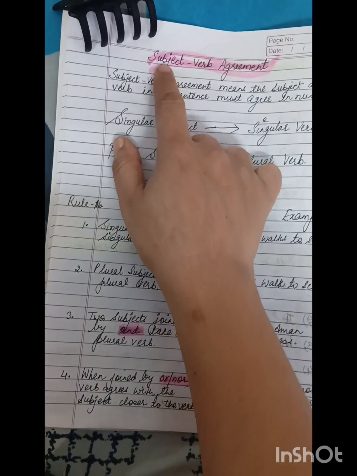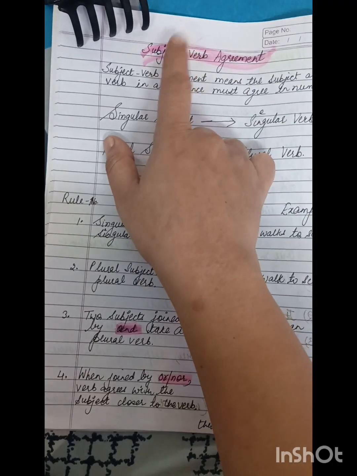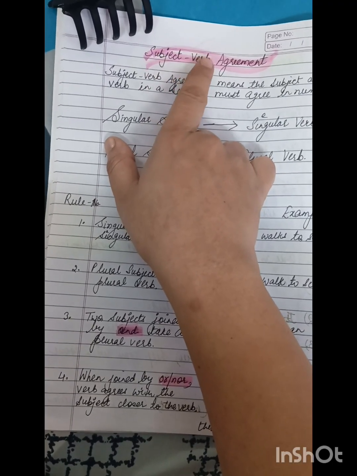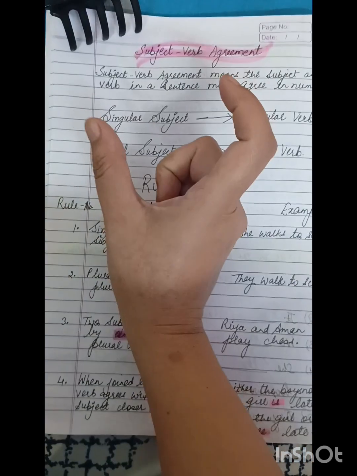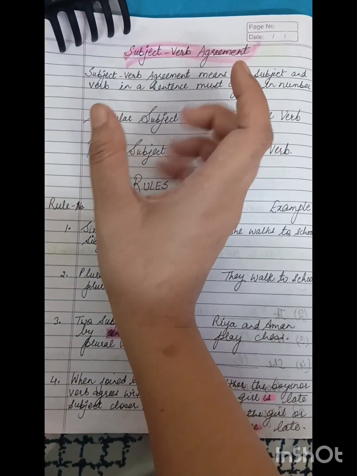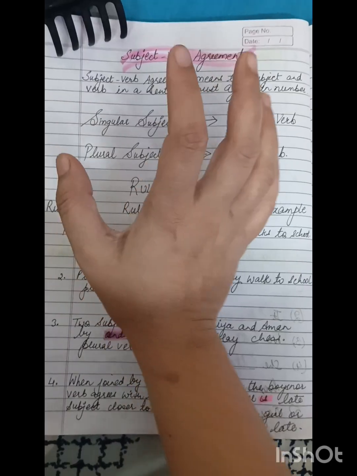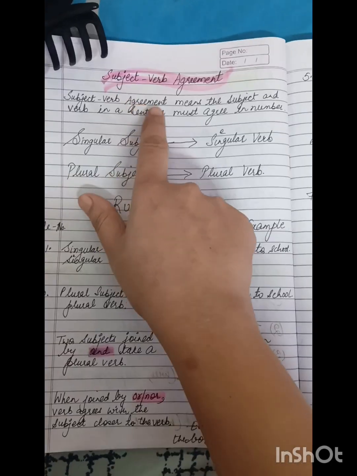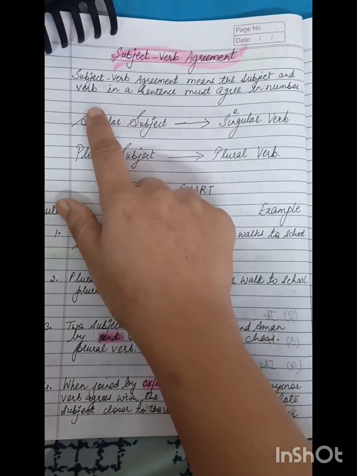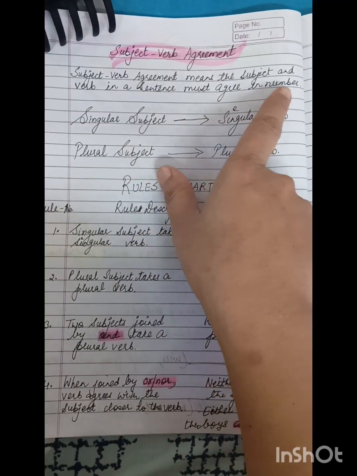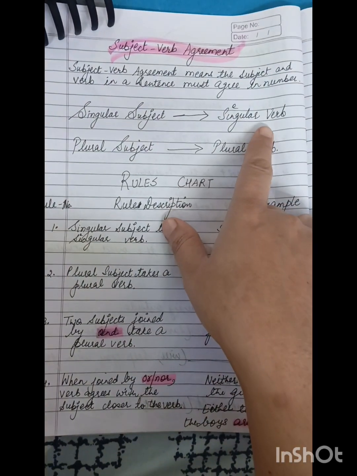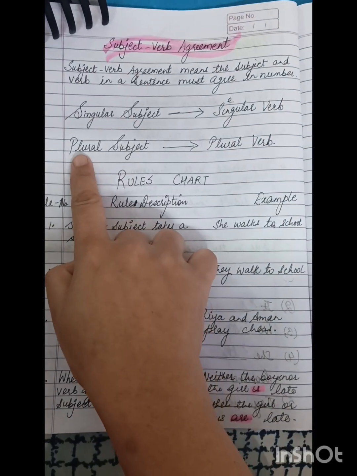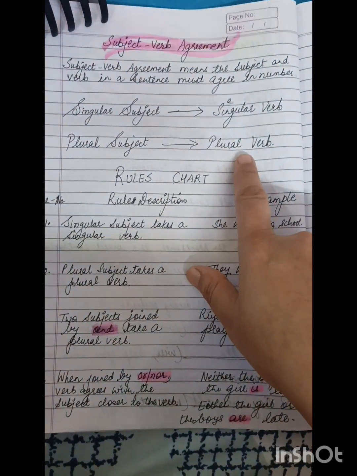In a similar manner, in subject and verb agreement, the subject has to be a very good friend of the verb. And how will they become good friends? By having an agreement between them. So there are certain rules which we need to follow. Subject verb agreement means the subject and verb in a sentence must agree in number. Number means when there is a singular subject, you have to take a singular verb. When there is a plural subject, you have to take a plural verb.